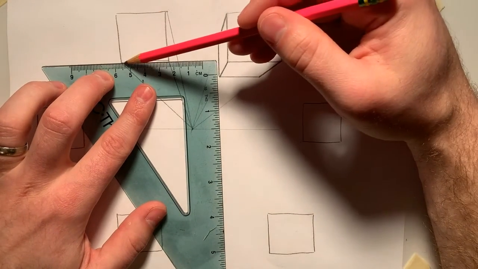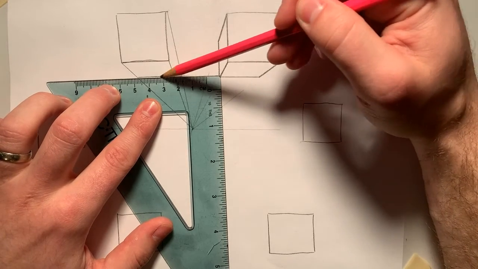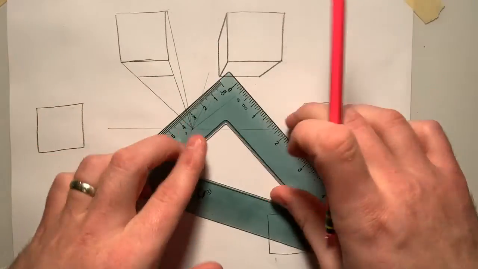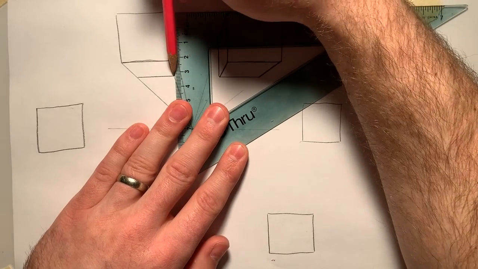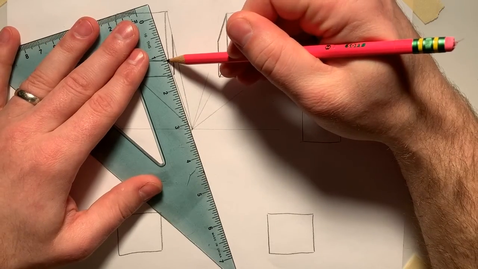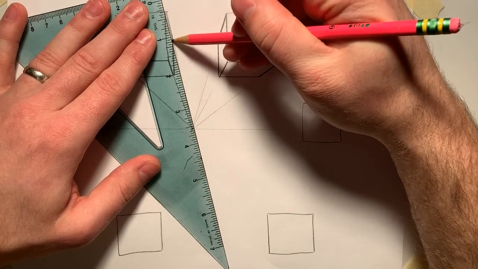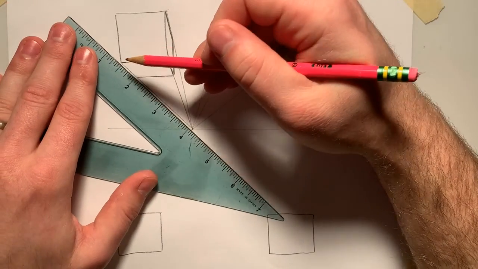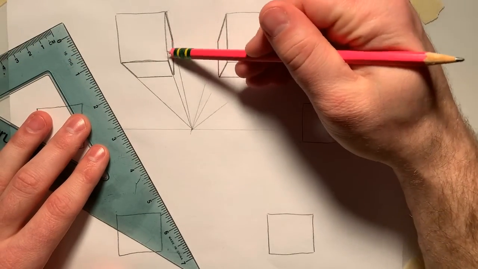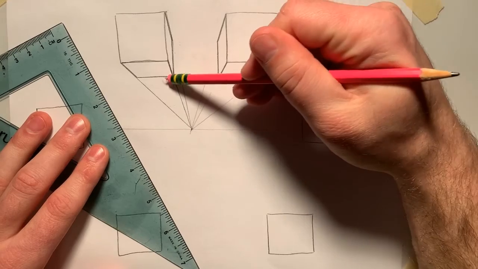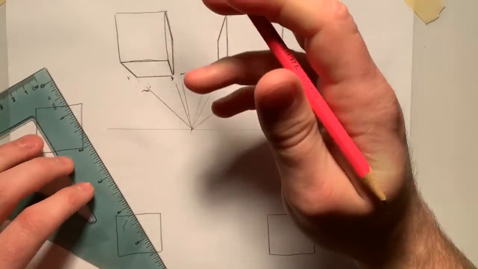Then decide where the shape should end and keep the lines parallel on the back edge with their matching lines on the front edge. Once you've established the depth of the shape, go back and darken up those depth lines. And finally, erase the construction lines where they are closest to your object.